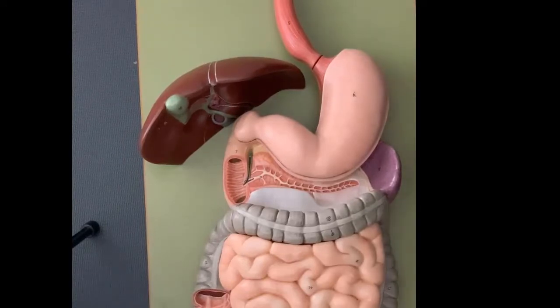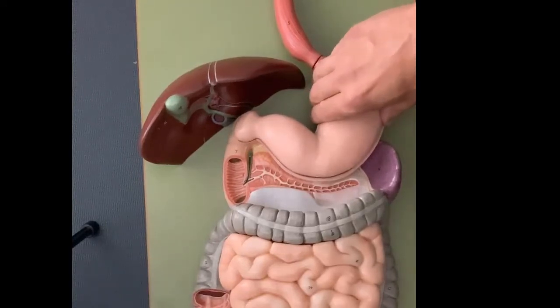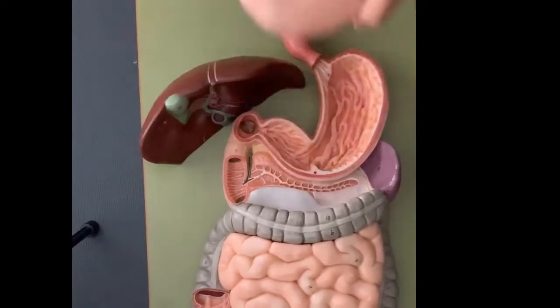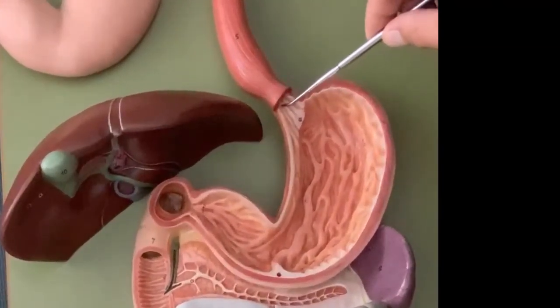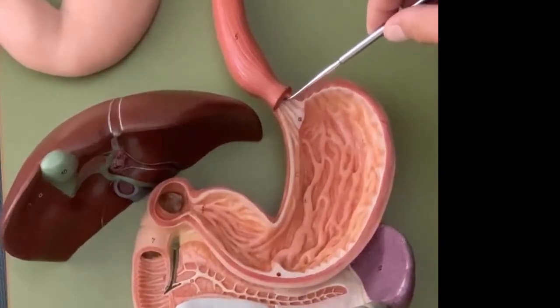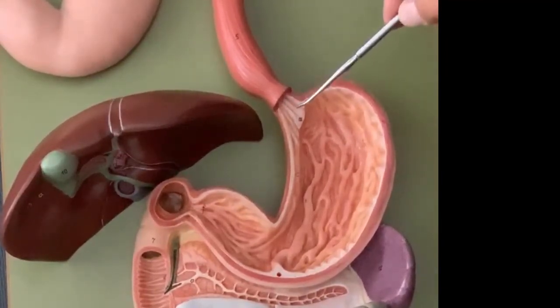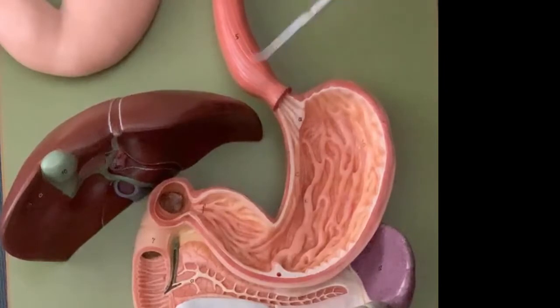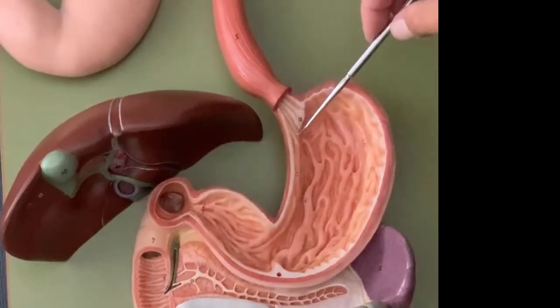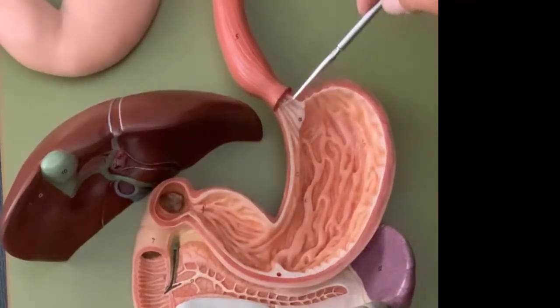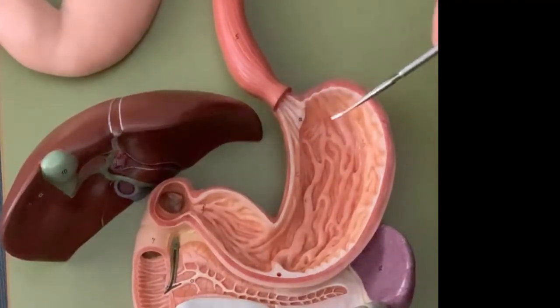Let's take a look at what's known as the gastroesophageal or the cardiac sphincter. So we're going to see that gastroesophageal or cardiac sphincter found in this location here. It's found at the junction between the distal part of the esophagus, which again, this is the esophagus here, the distal part of the esophagus, and the cardiac region of the stomach. We see the lower esophageal or that cardiac sphincter.